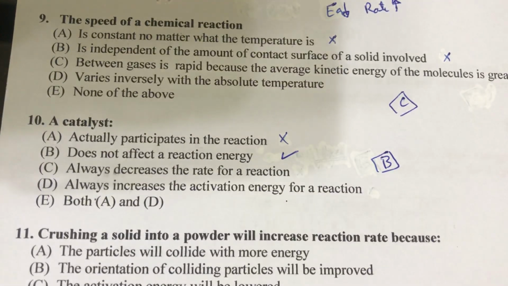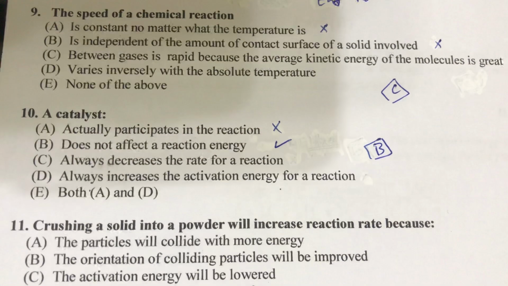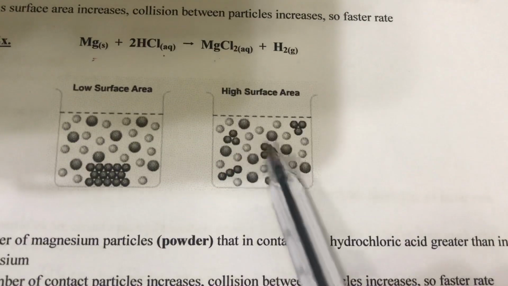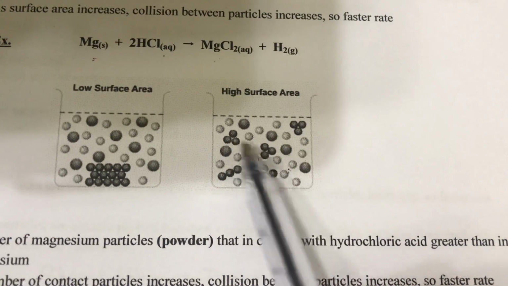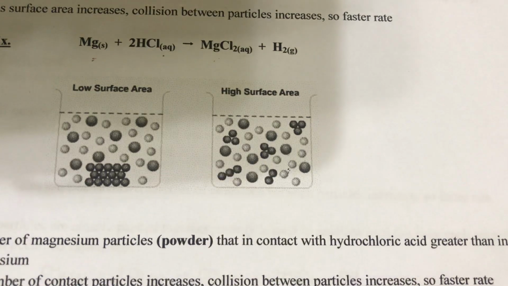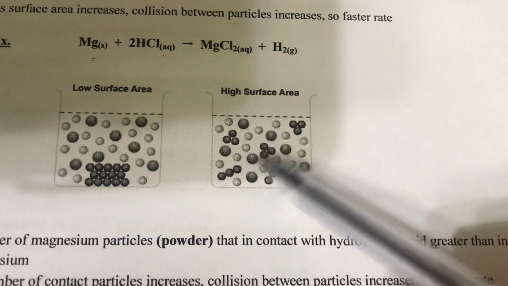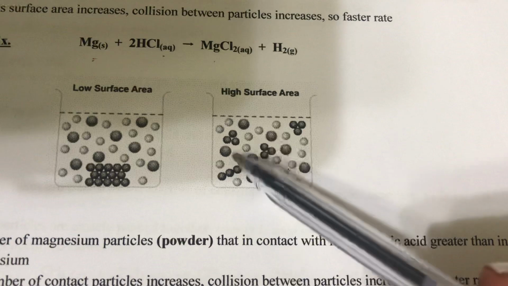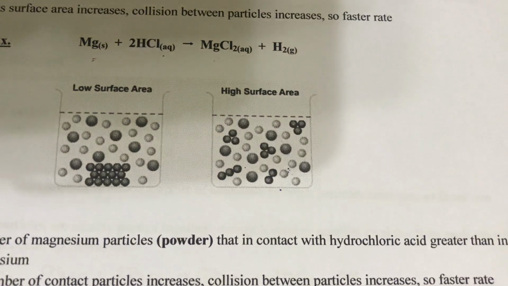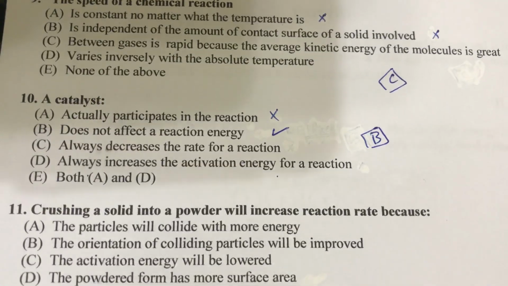Crushing a solid into a powder will increase the reaction rate because, in the powder case, more particles are in contact with each other, so the number of collisions increases, so the rate of reaction increases.